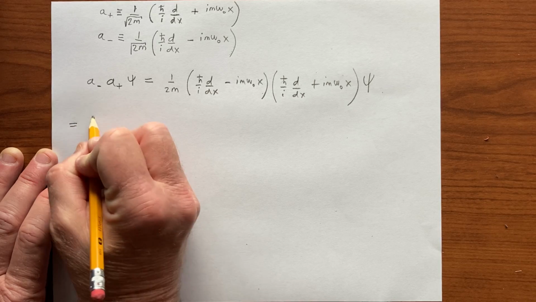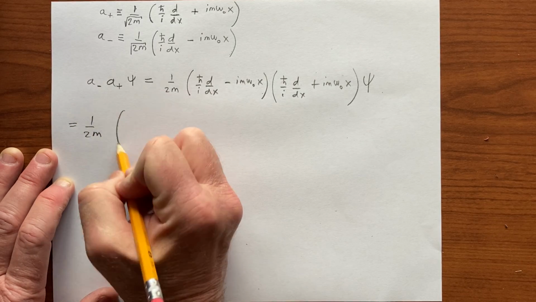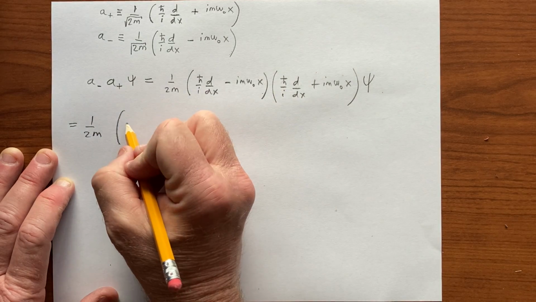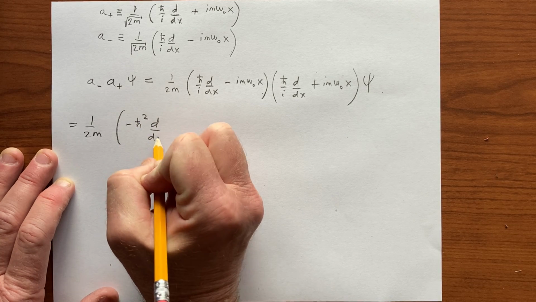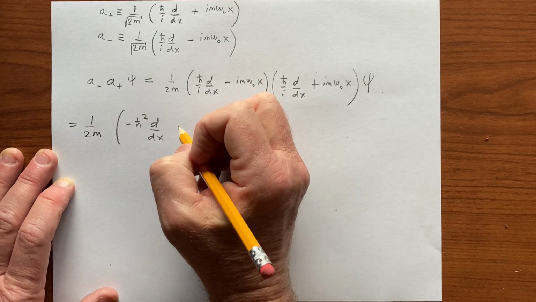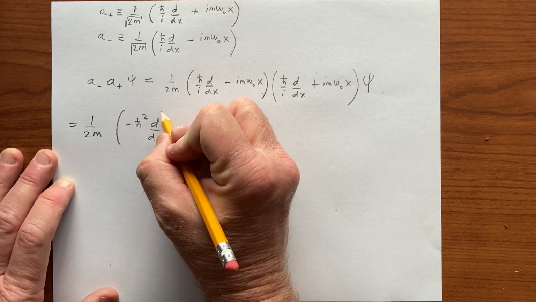So let's work this through. This times this gives us minus h bar squared d by dx squared.